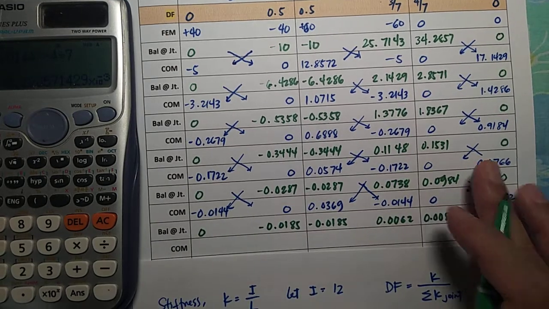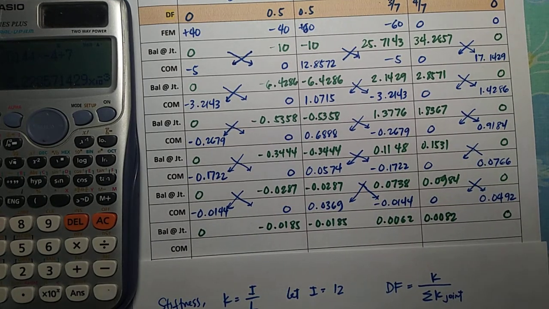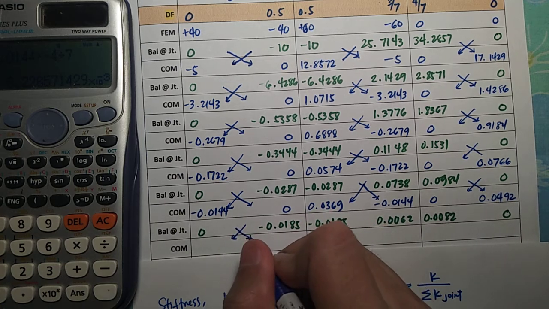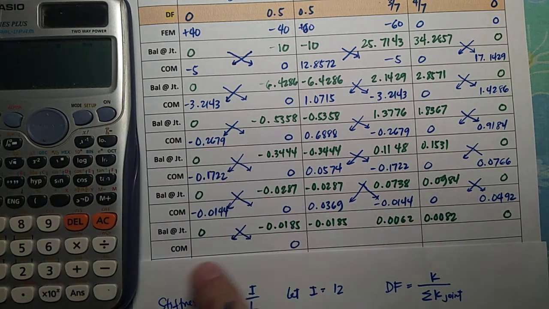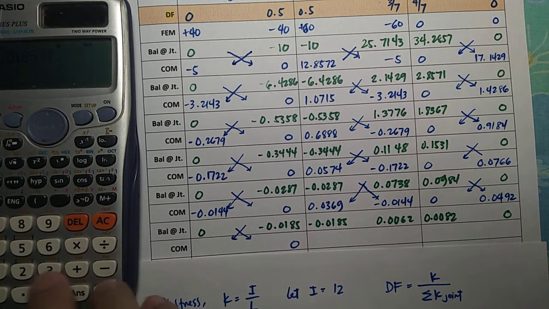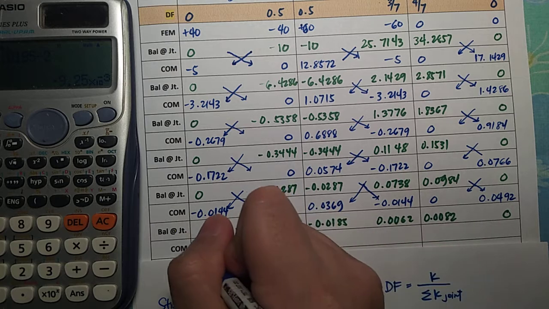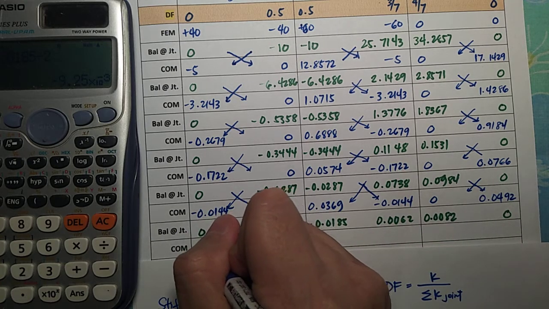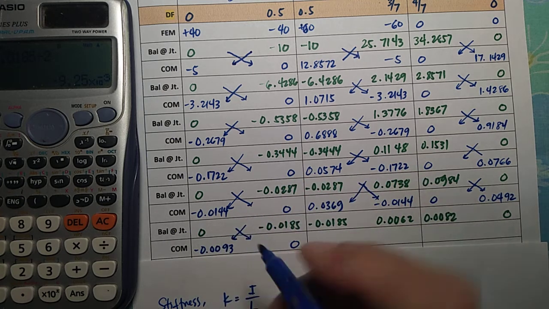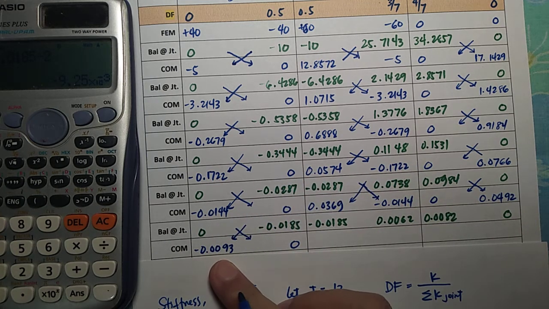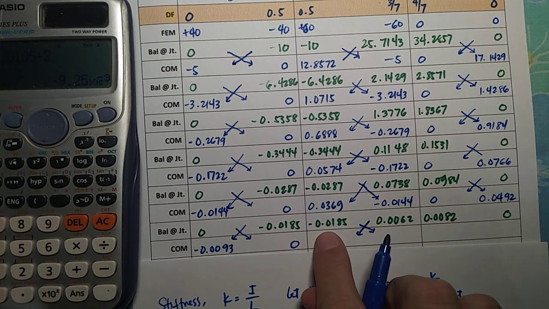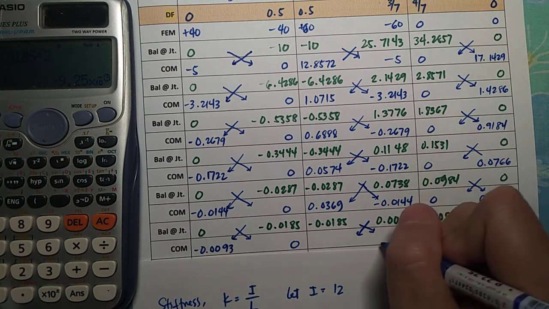Okay, next, COM. COM naman. Okay, so this would be 0. Ito, negative 0.0185 divided by 2. Negative 0.0093. Ayun, so 0.0093 na. Okay, so dito naman, ito 0.0185 divided by 2, parehas lang ito.